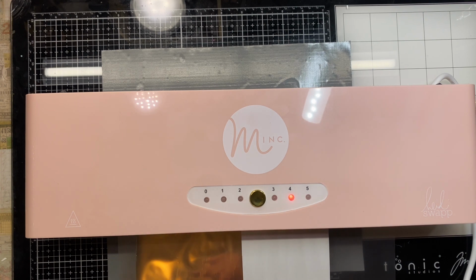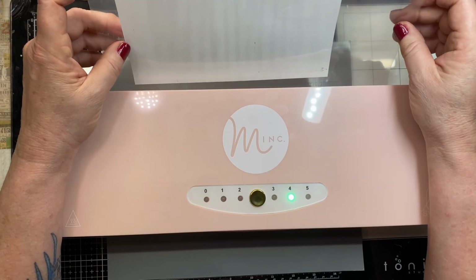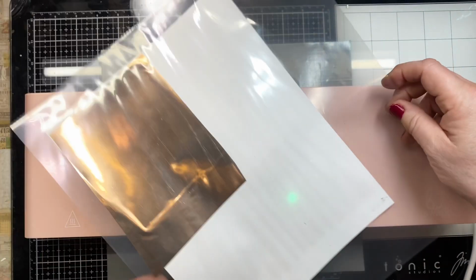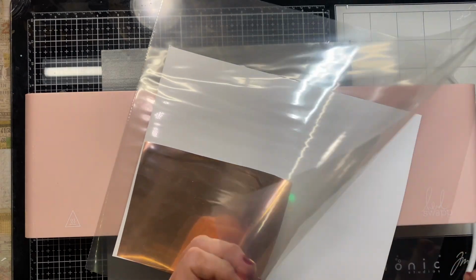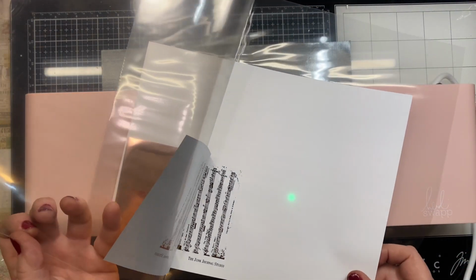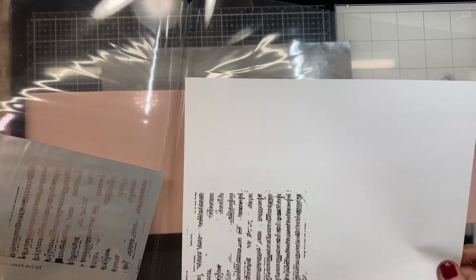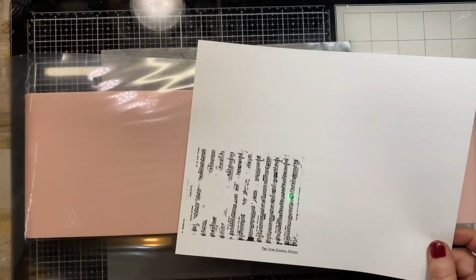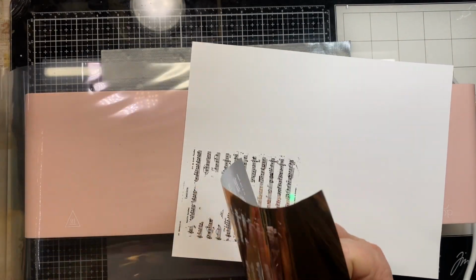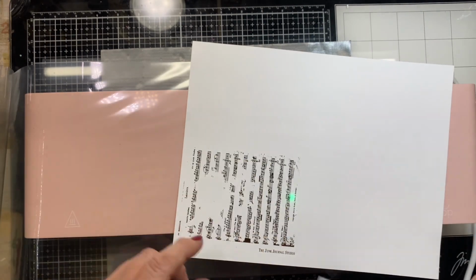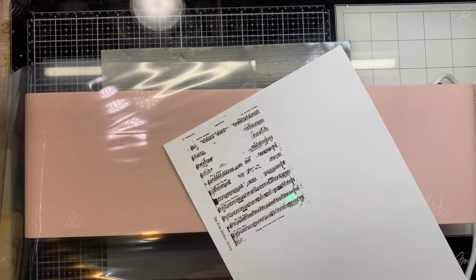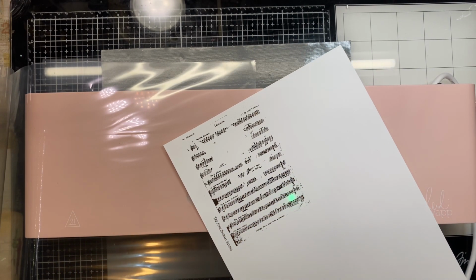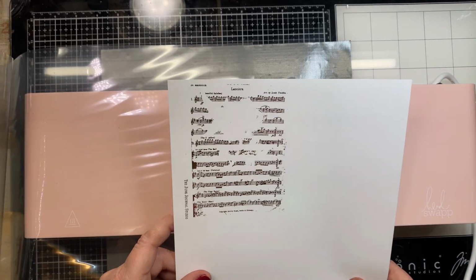Now it takes quite some time to run a 12 by 12 foil through this Mink, and believe it or not, by the time it's pulled all the way through, the top part is pretty much cooled. You can see that's pulling the foil right up. There's a lot of static too. So you can see here where it foiled everything but the empty space. And that's good because we're going to print the next layer in the empty space. That's exactly what we're looking for.